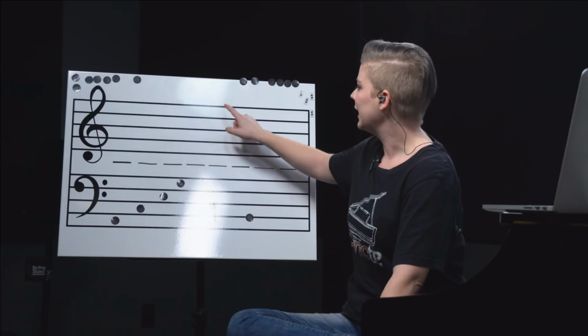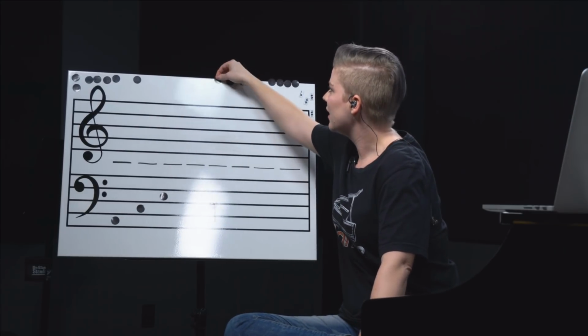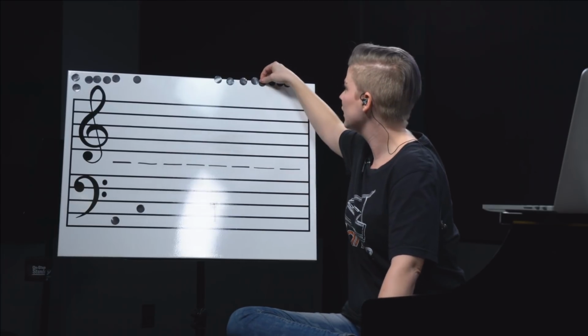I mean, the good news is you don't have to go to Z. Yay. So A through G and then backwards. G, F, E, D, Z, right? Okay, so there you have it. That is the basic introduction to the staff and where the notes are and how that correlates to the hands.